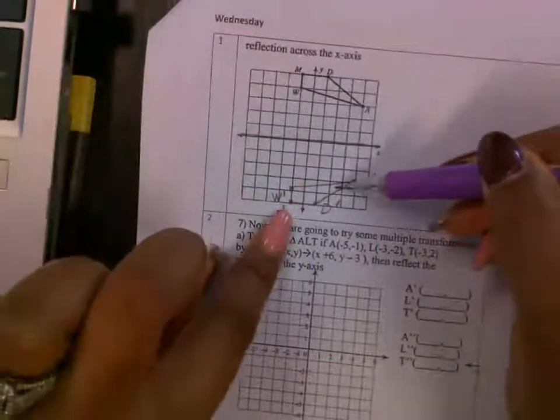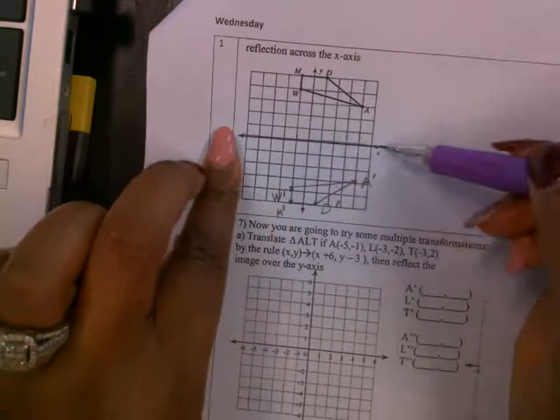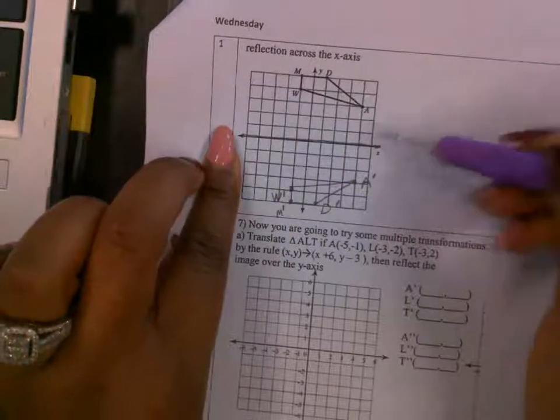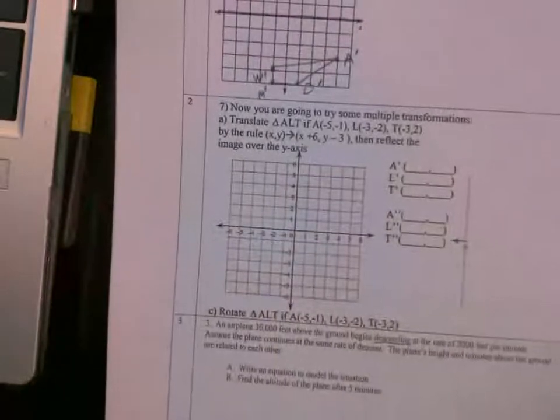So now when I connect my ordered pairs, you can clearly see that this shape has been flipped over the x-axis, which is the line of reflection. Okay, let's look at the next one.